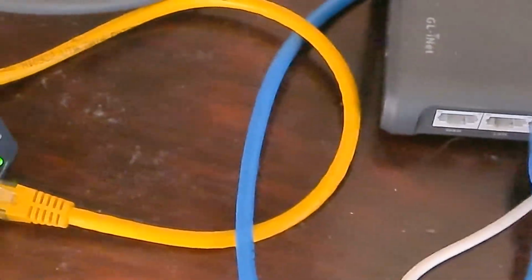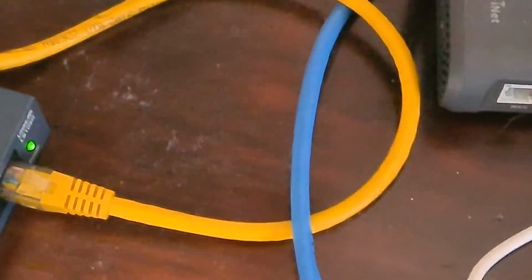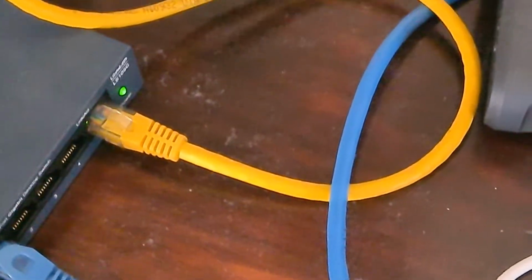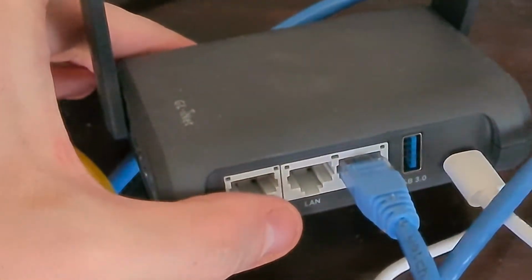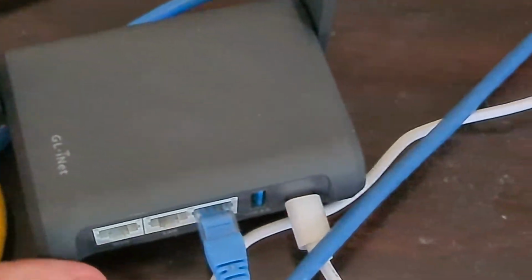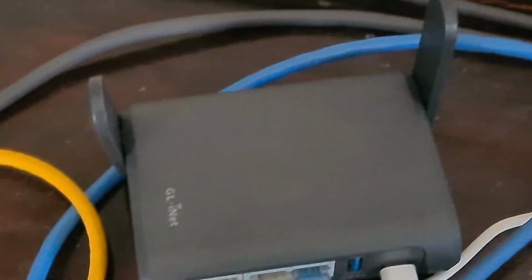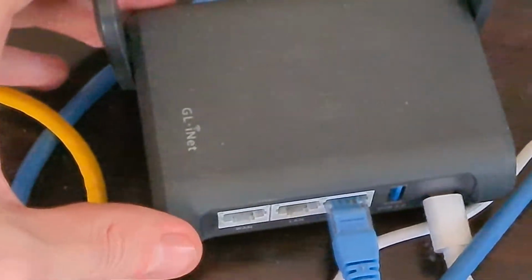Now, depending on what router you have, I have a switch and a router. I actually have two routers and a switch, so mine may be a bit different to yours, but you probably have a small router or something like this, with another phone line cable that goes into the back of it, and then you've got your Ethernet cables that come out of it.